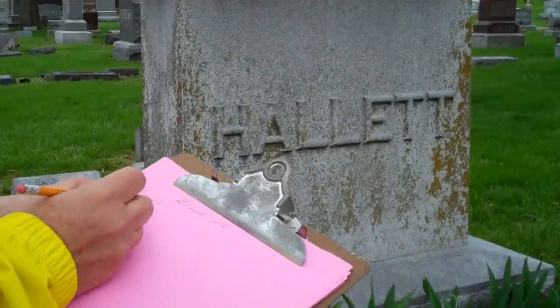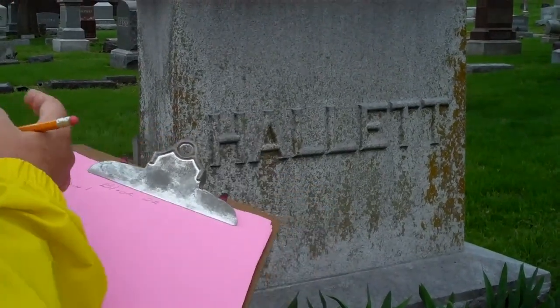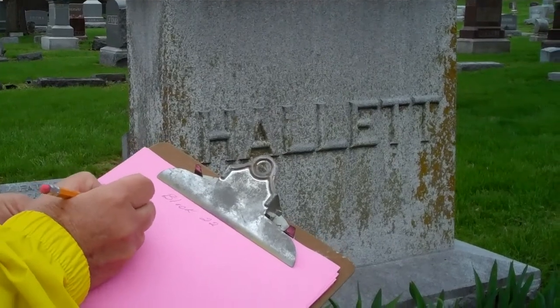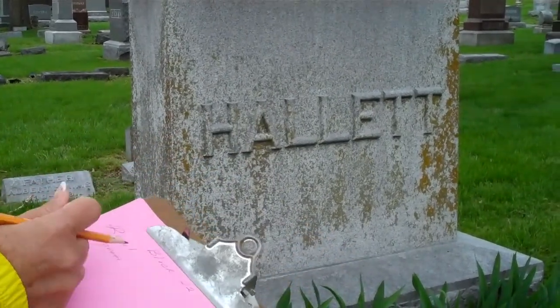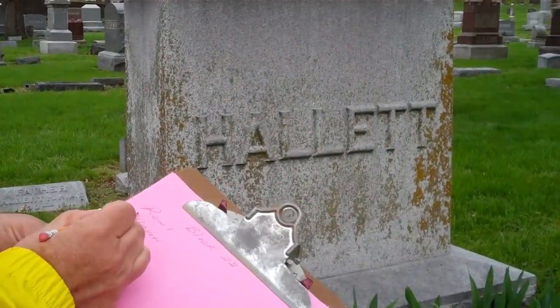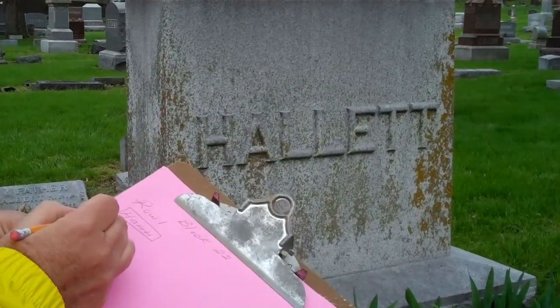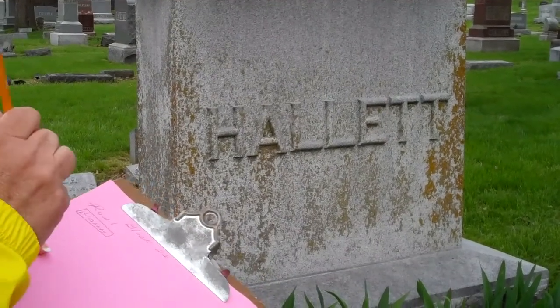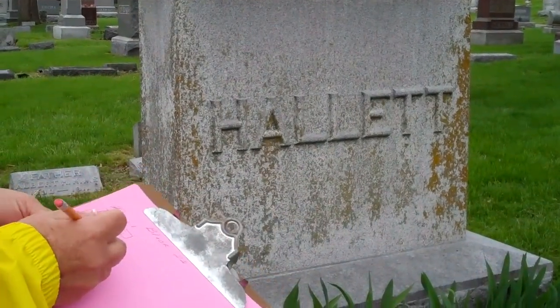I am beginning in my block 22, row 1. My first name on my stone is Hallett. I am going to write Hallett. As you can see, there's no dates or anything. This is called a family stone. So I would like you to draw a box around it. That will tell me that this is their family stone. Now I am going to start moving forward with my row.